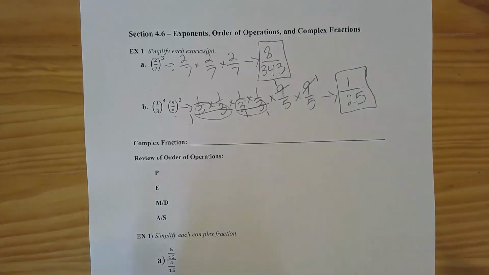Alright, so let's get into the rest of our section here. The rest of our section talks about complex fractions and order of operations. So let's talk about those things, and then we'll get into some more examples.